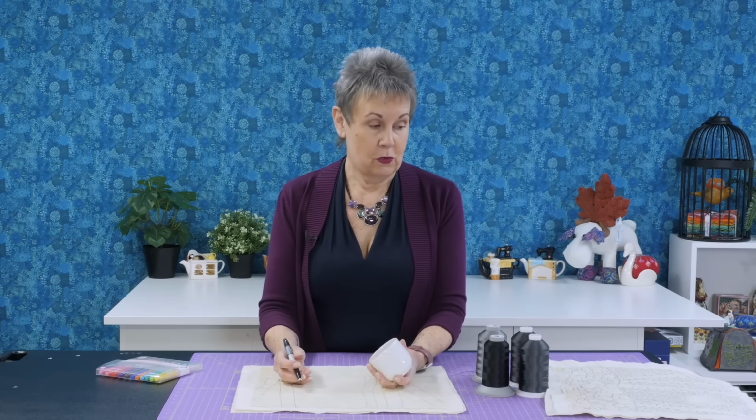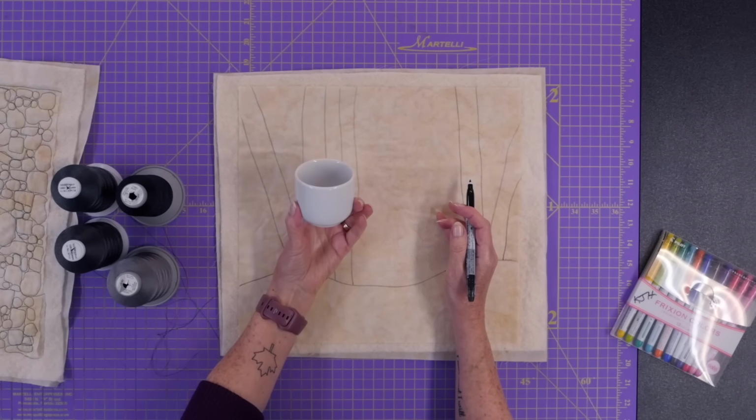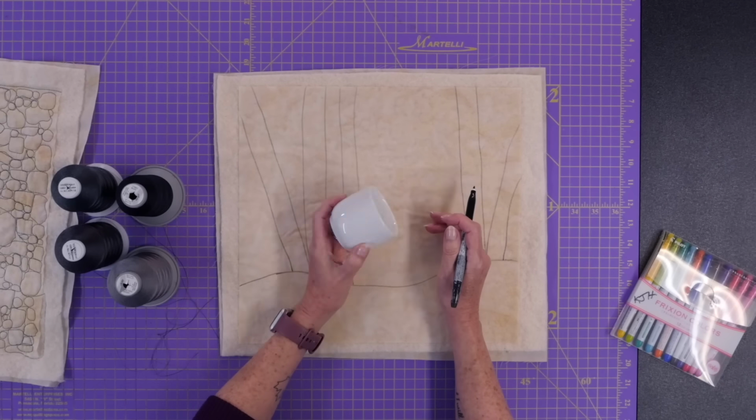Now, what did I use for the moon? Well, I used this. I don't know if it's a little sake cup or what exactly it is, but I got it at the thrift store.